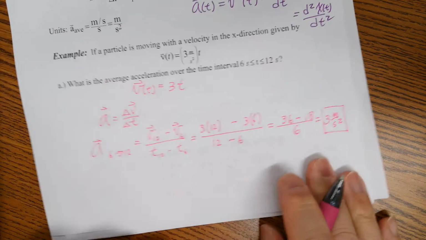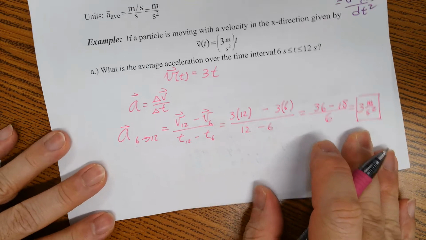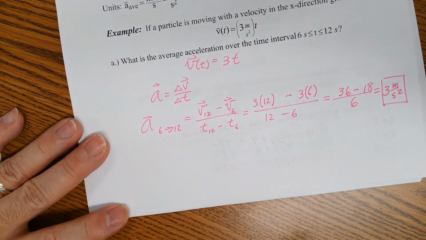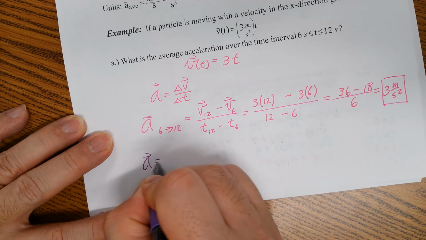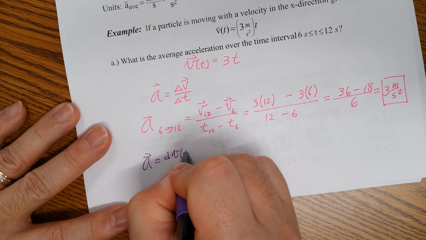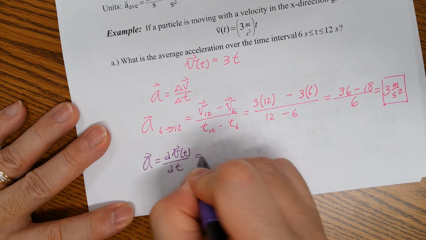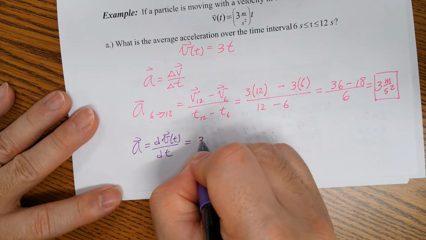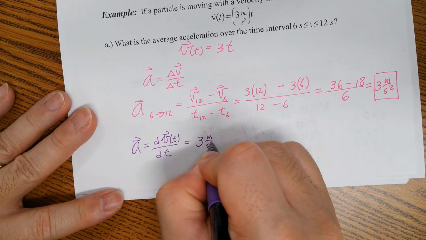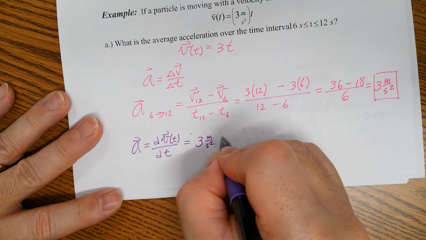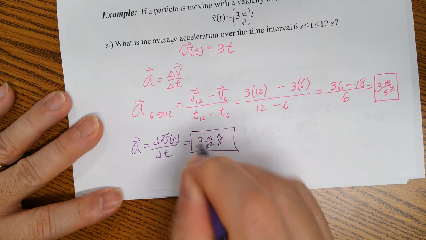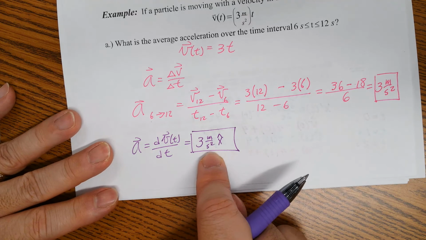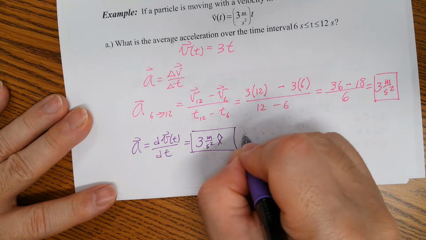Divide that by 6. That is 18 over 6, which is 3 meters per second squared. That's the average acceleration. Well, does that change? Well, we could actually take a derivative of this, since we know acceleration is equal to dv of t dt, right? If we take a derivative of this function, I get 3 meters per second squared. So it is a constant acceleration of 3. It doesn't depend on time at all. No matter what time it is, it's always going to be 3 meters per second squared all the time, right?